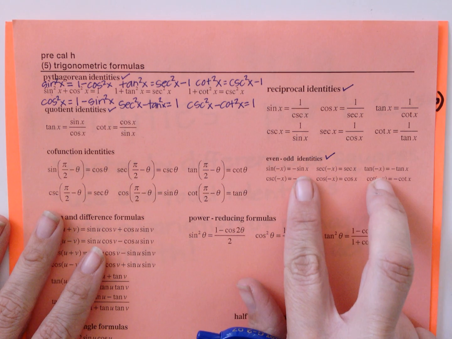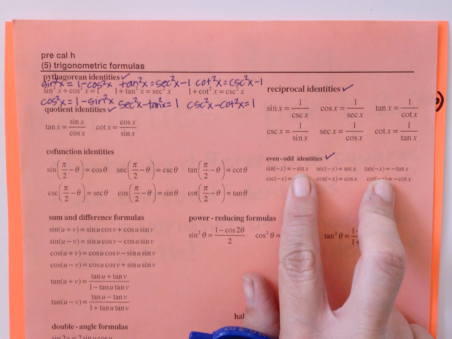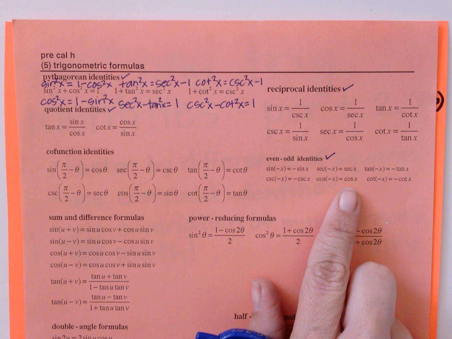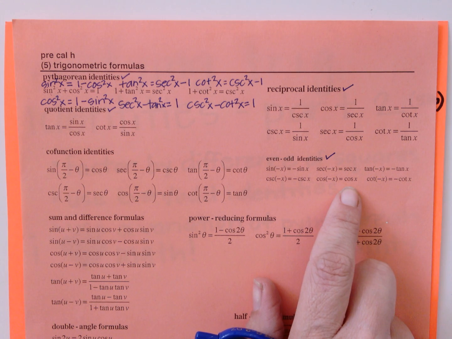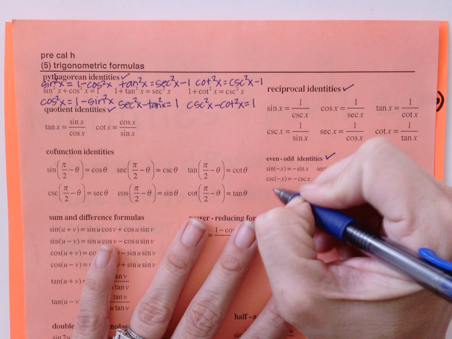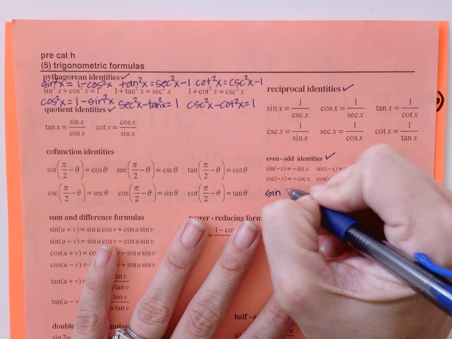So these ones would be reflected over the x-axis and you would have negative outputs. This one you have a positive output. That's a little tricky.